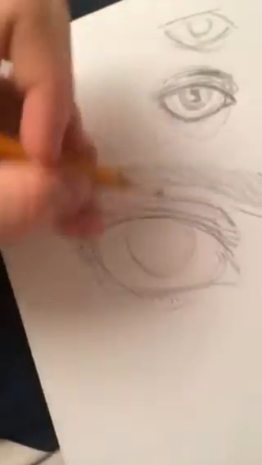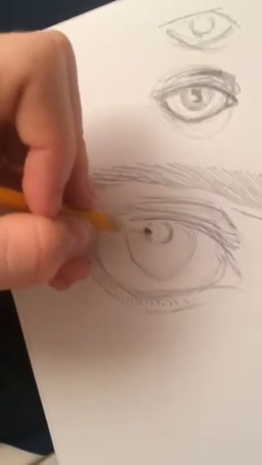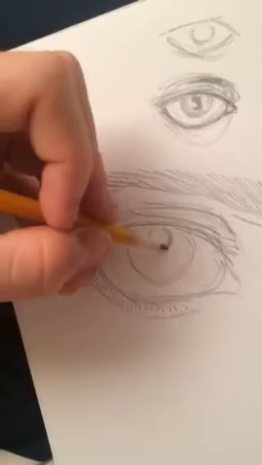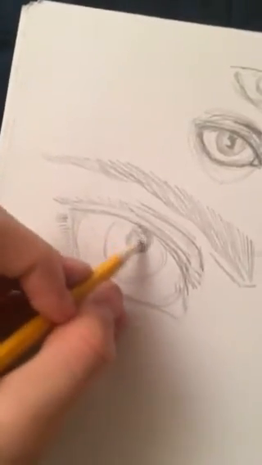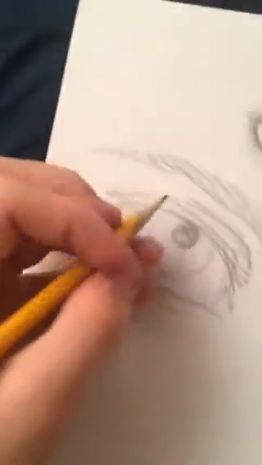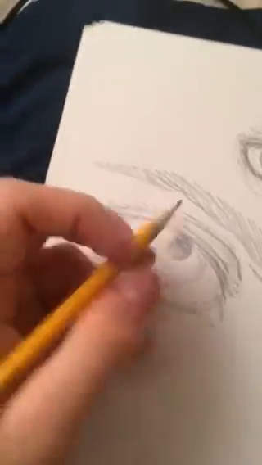Or you can go with less detail. And remember, this all comes down to time. This is all about time. So I've taken maybe 2 minutes, probably less, maybe a minute, to draw this little eye here. Think about that. You'd have to draw 2 of them if you were doing a close-up, or maybe it would take you less than that. But that's about 4 minutes, maybe 3, just for the eyes of a character.